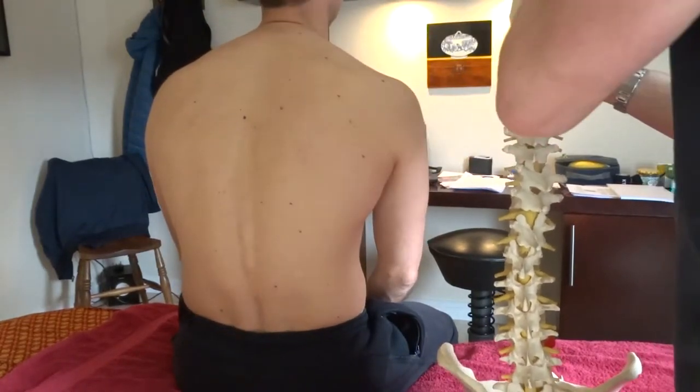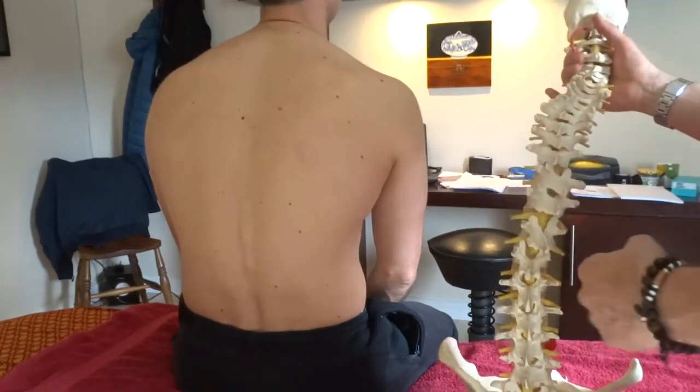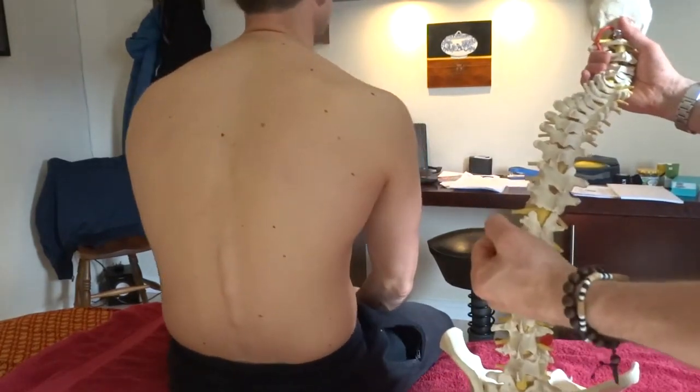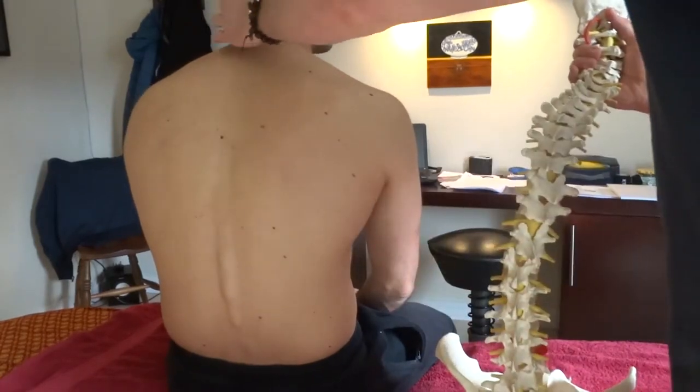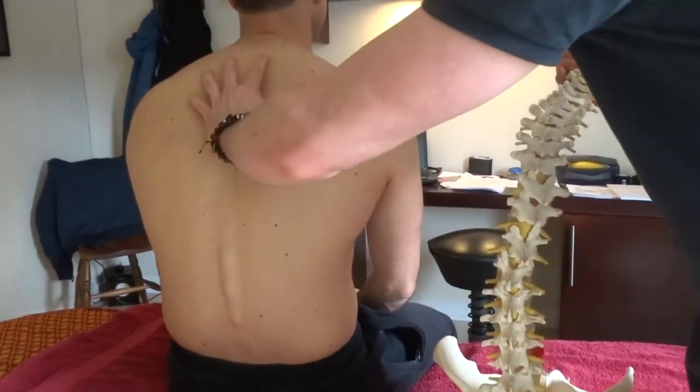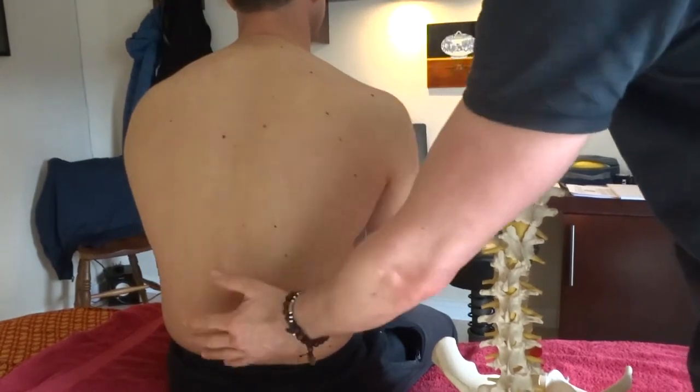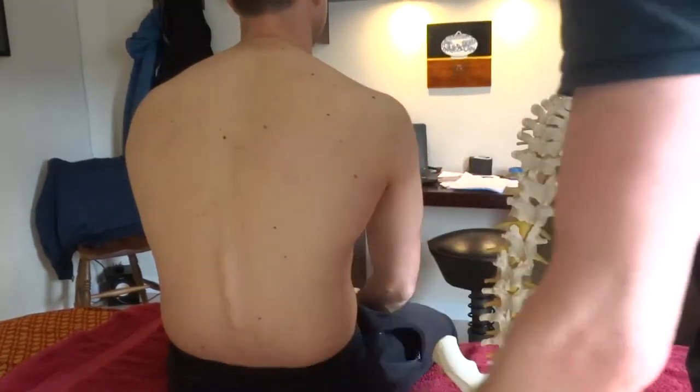The average head is about the weight of a bowling ball. If you imagine holding a bowling ball with a bent elbow all day, the muscle will be extremely tight and sore. So constantly these muscles are short, everything here is holding the weight of the bowling ball, and the pressure is pushing out in this part of the spine here.